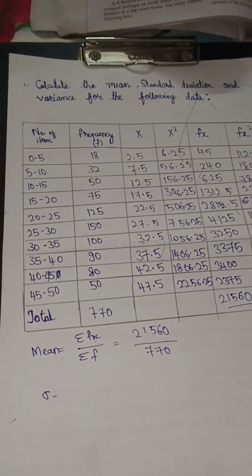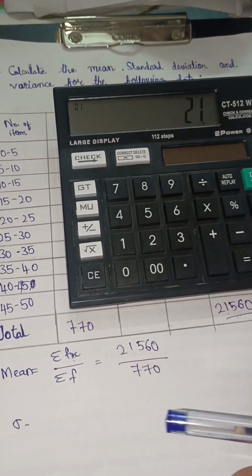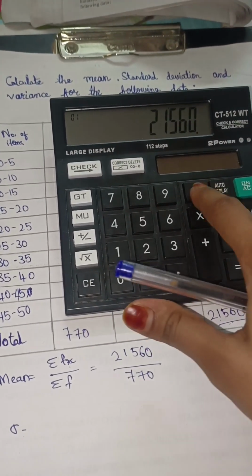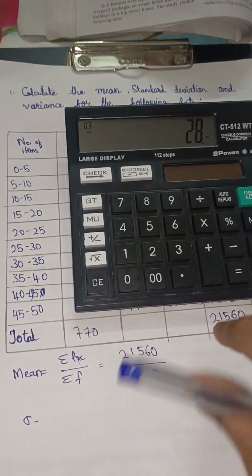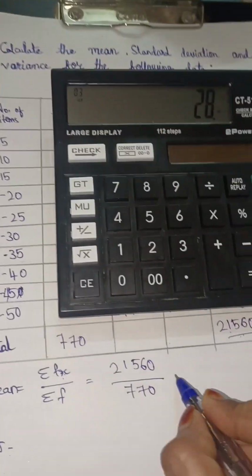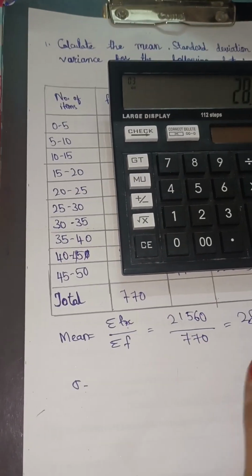So let's divide both the terms. 21,560 divided by 770. So you'll get the answer 28. So we have found out the mean.